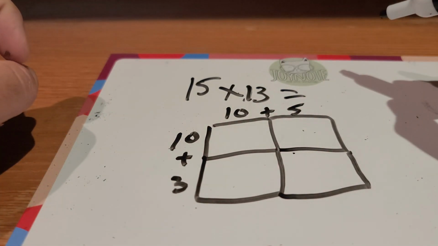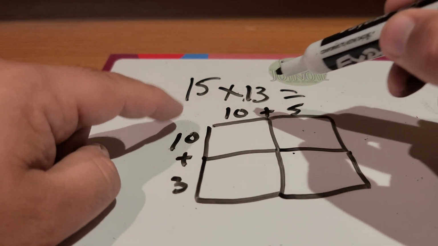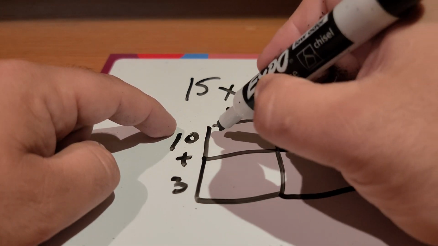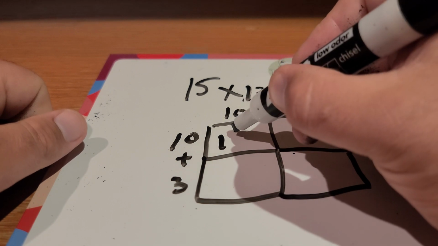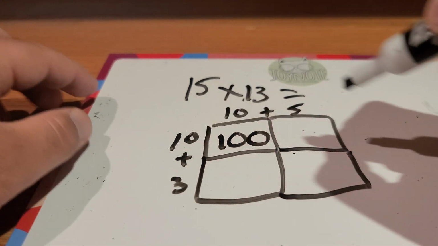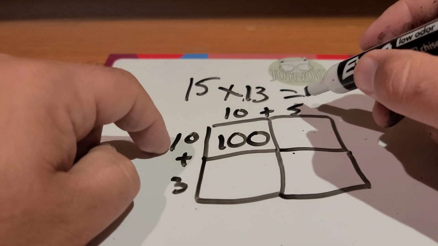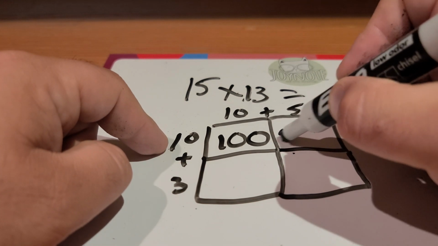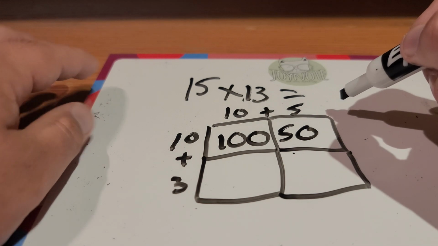So let's look. 10 times 10. Let's say you don't know that. So first thing you do, you multiply the first 2 numbers. 1 times 1 is 1. Now all you do is bring the zeros. So you have a 0 from that 10 and a 0 from that 10, giving us 100. Now you come to the next one. 10 times 5. 1 times 5 is 5. You have a 0, making it 50.